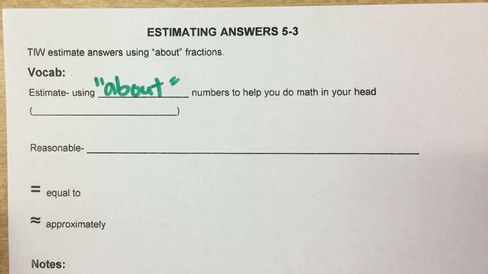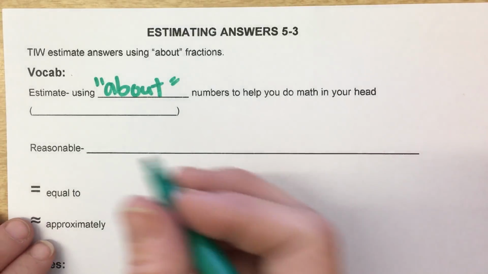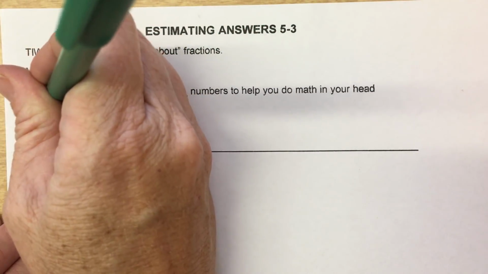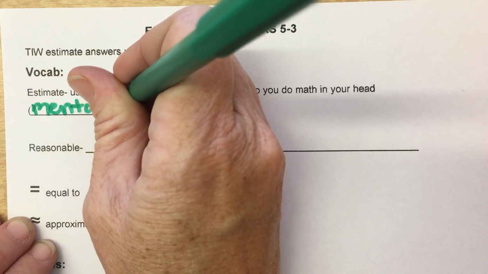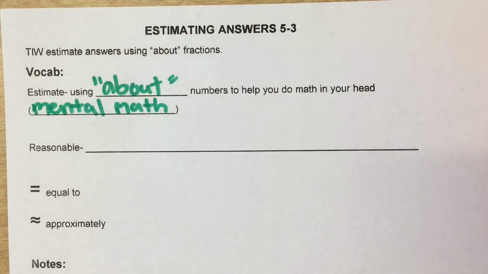So if I had in one pocket $4.12 and in another pocket $5.97, I could say, well, instead of saying $4.12, I could say that's about $4. And in the other pocket, $5.97 is about $6. So I could say I have about $4 plus $6, which is $10. So using these about numbers helps me do math in my head, which we often refer to as mental math. So we're going to be doing that.